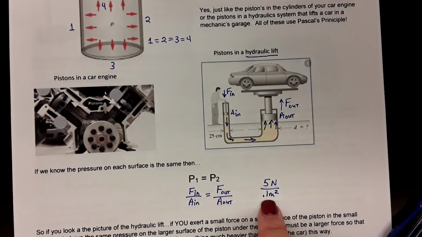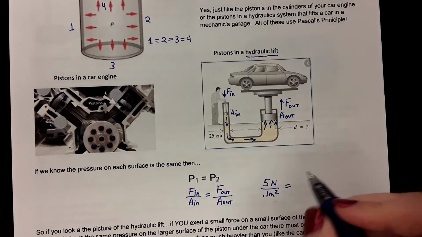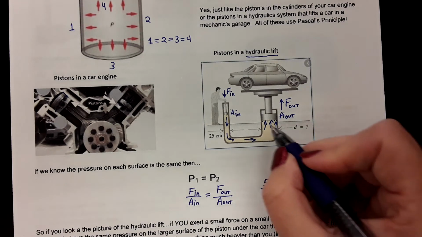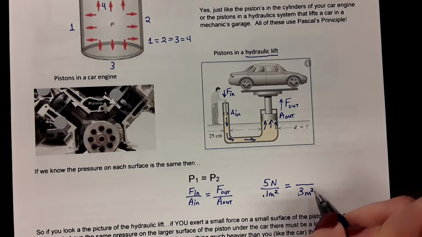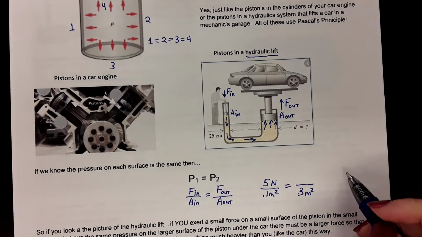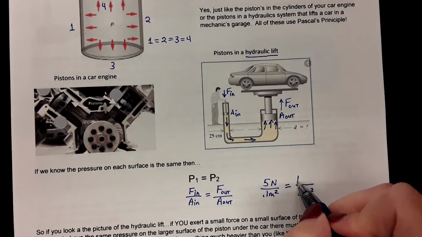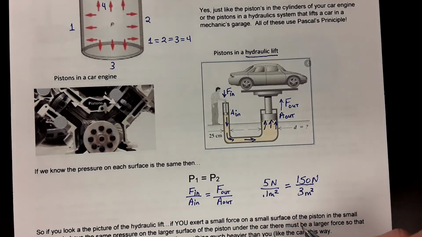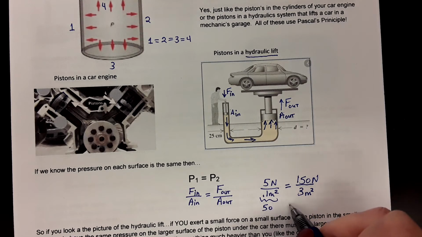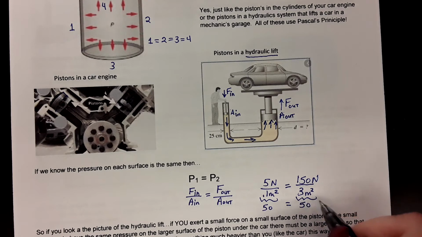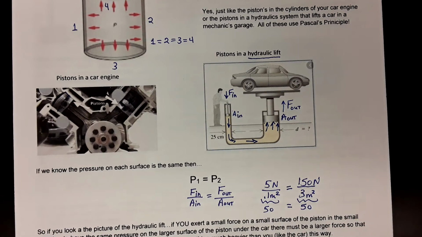To have the same ratio, if we know our output piston has a surface area of 3 meters squared, like what's under a car, we can actually get 150 newtons of force. That's because this ratio, if you divide, has a value of 50. This ratio also has a value of 50. So the two are still the same.